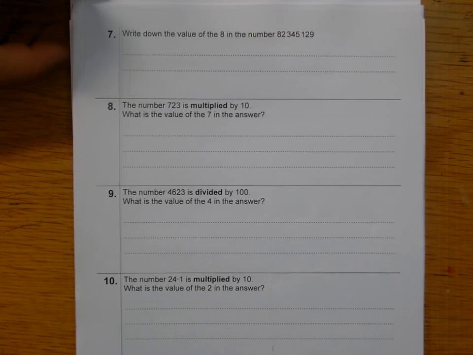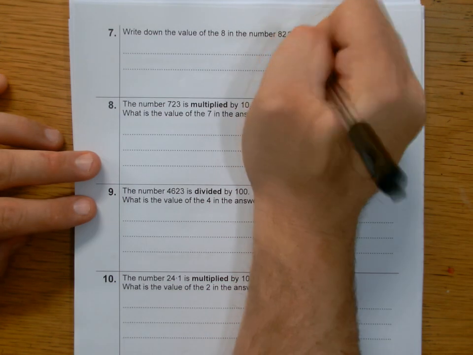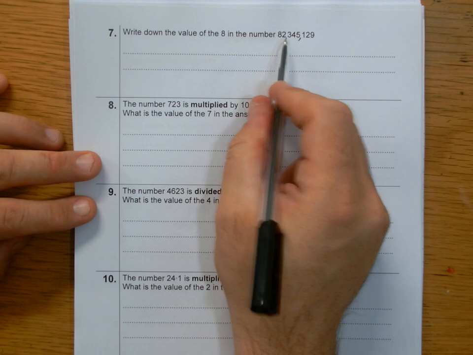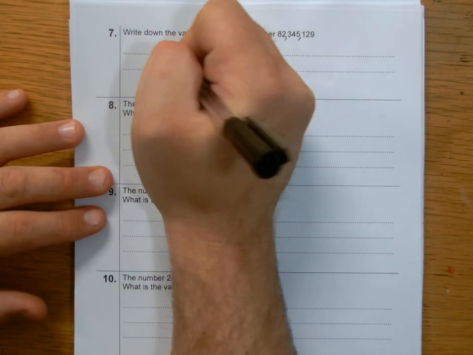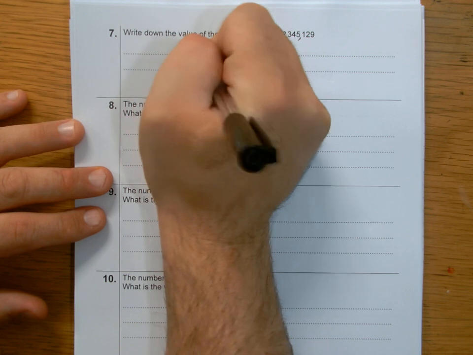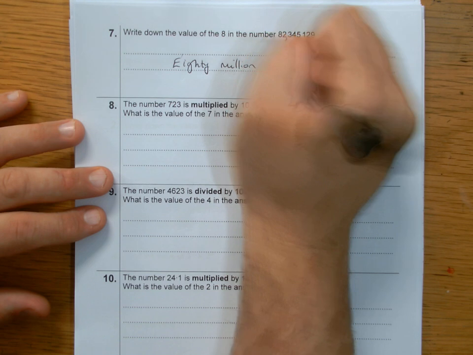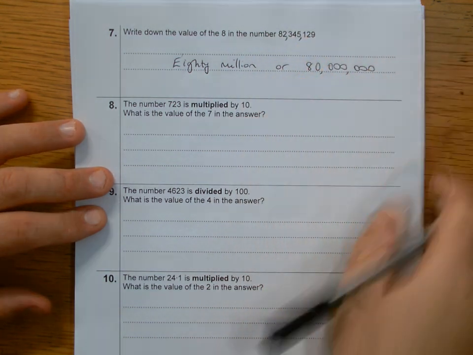Number 7, write down the value of the 8 in this number. So large number, of course, then we get into the millions, don't we? With the second comma there. So this will be 82 million. But I'm just interested in the 8, so that would be 80, wouldn't it? 80 million. Okay. Or again, you could write it, if you prefer, in figures like that.